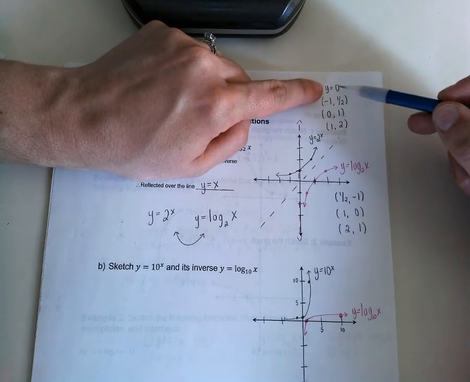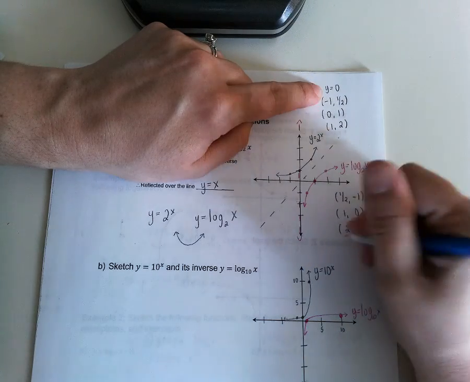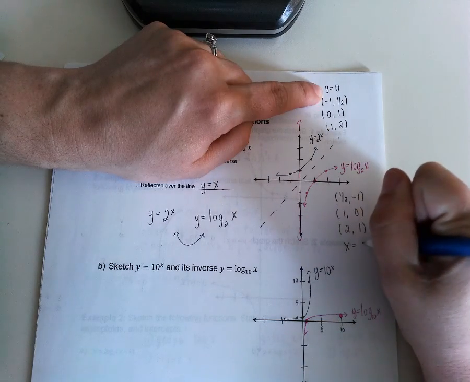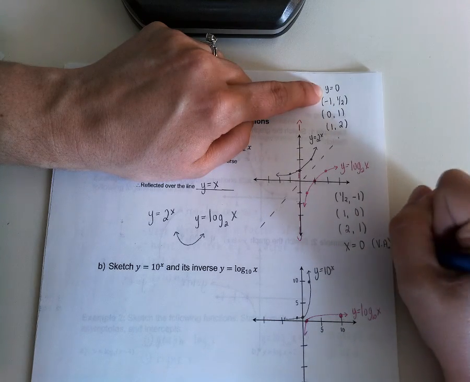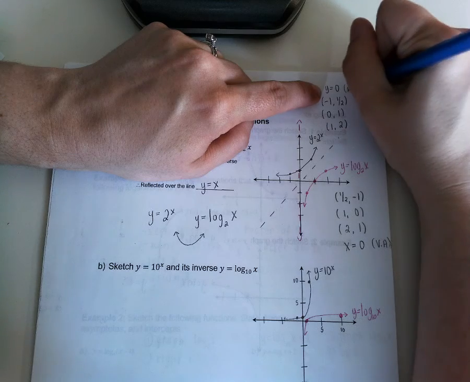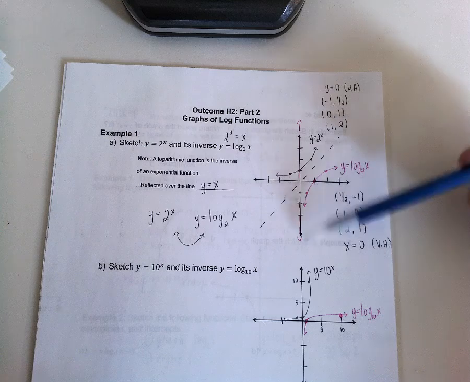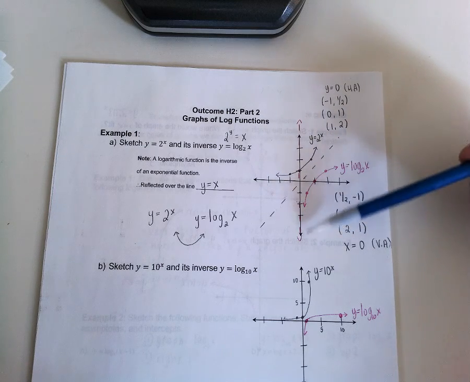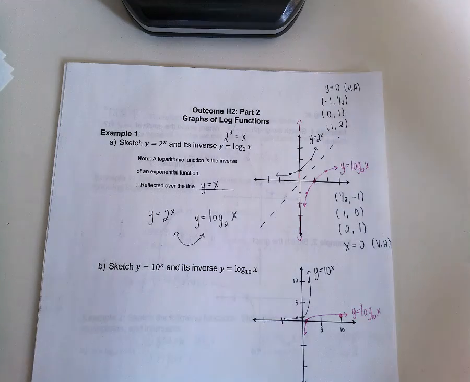Now I also would switch my horizontal asymptote into x equals 0, meaning I now have a vertical asymptote. So this was horizontal, but now it's going to be vertical. So if you look at this graph in pink, I've got a vertical asymptote at x equals 0. At 1/2, negative 1, I have a point, 1, 0, and 2, 1. And that right there is the graph of y equals log base 2 of x.